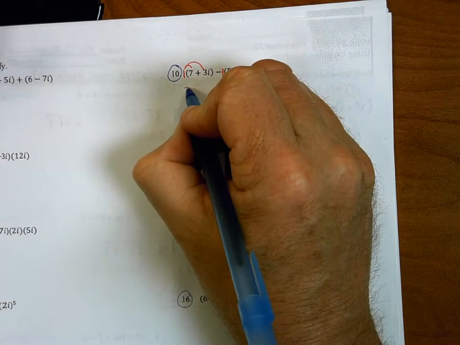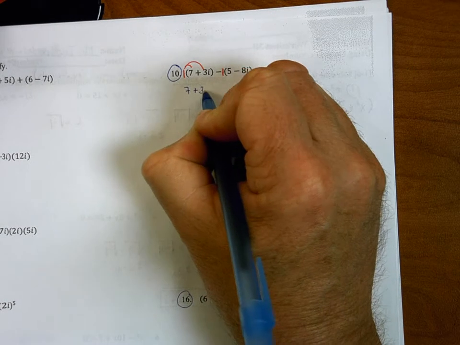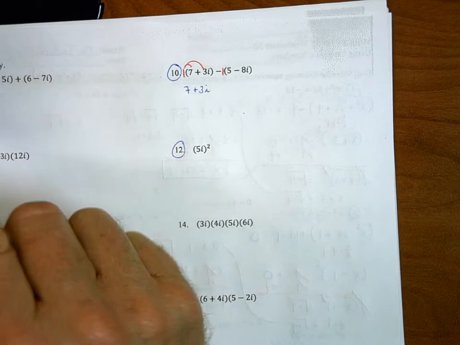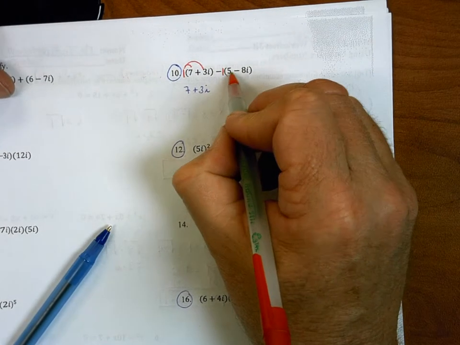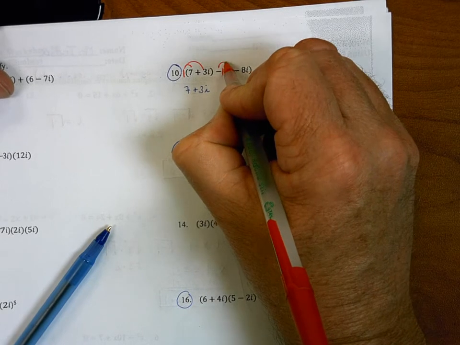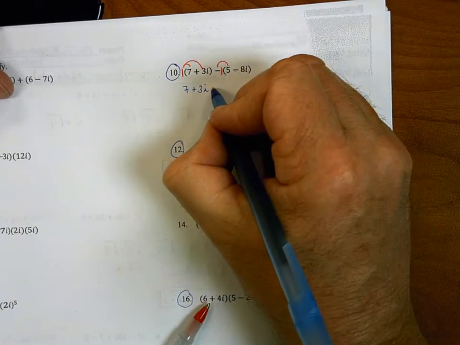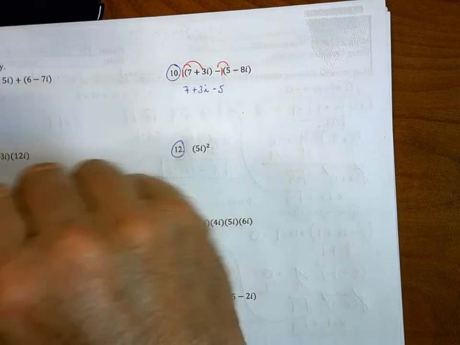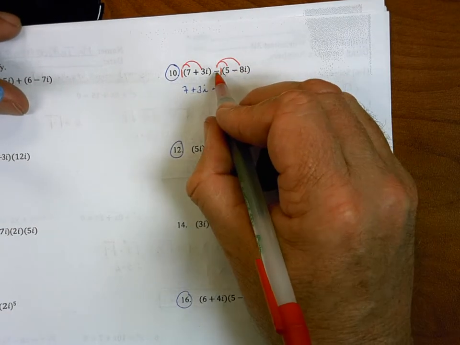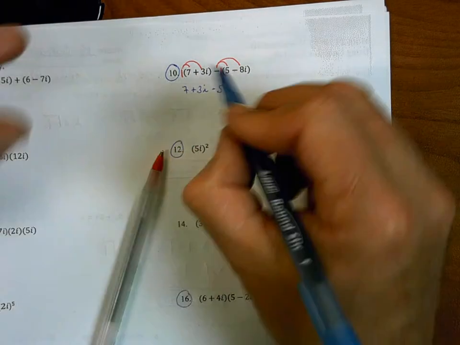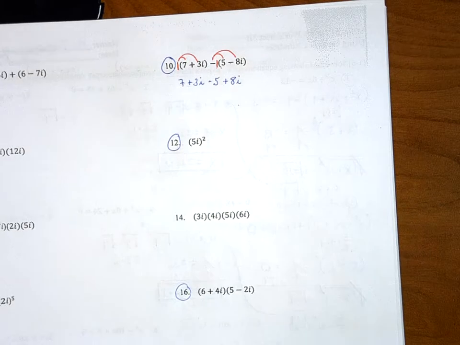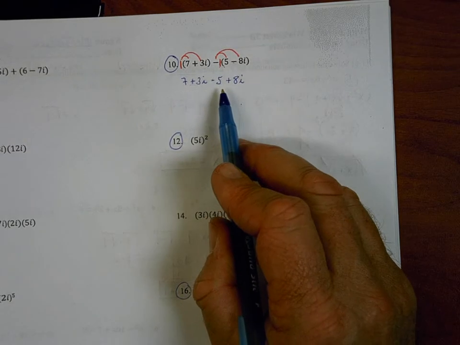So I'm going to go 1 times 7, and then I'm going to go 1 times positive 3i. So when I do that, I get 7 plus 3i, and the distributive property allows me to rewrite the problem without parentheses. Then when I get to the other parentheses, the 5 minus 8i, I'm going to distribute this minus 1 here. So what's minus 1 times 5? Well, that would be negative 5. What's negative 1 times, and you got to be careful here, a negative 8i? That would be positive 8i. So rewriting the problem without parentheses, I get 7 plus 3i minus 5 plus 8i.